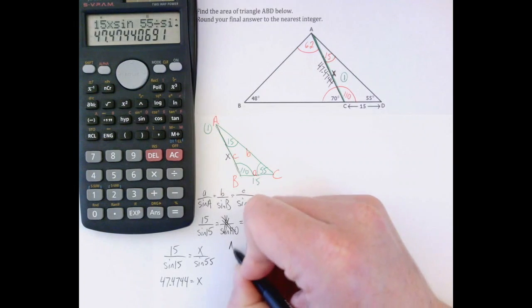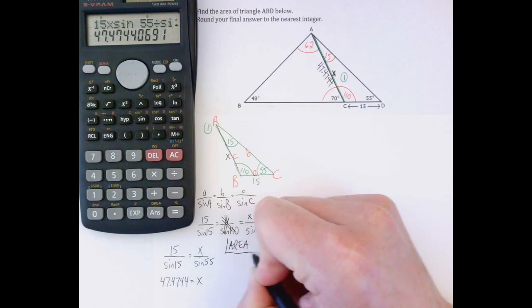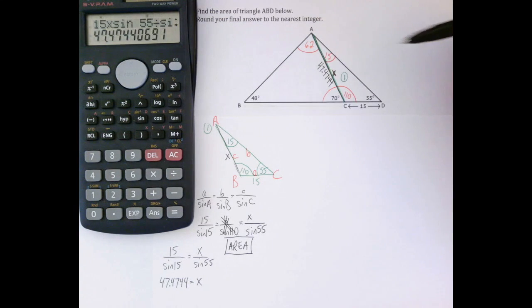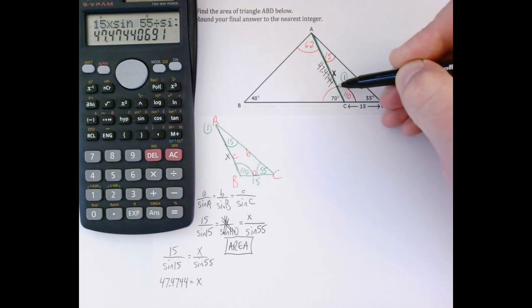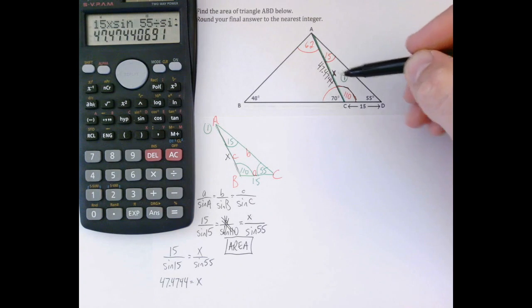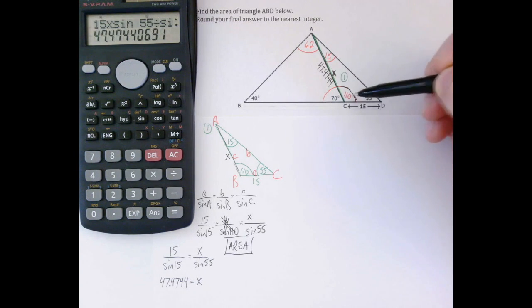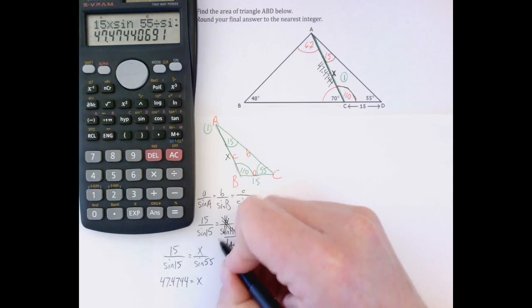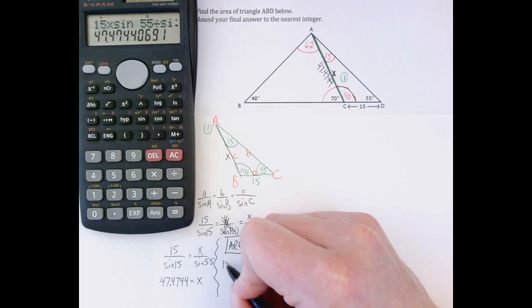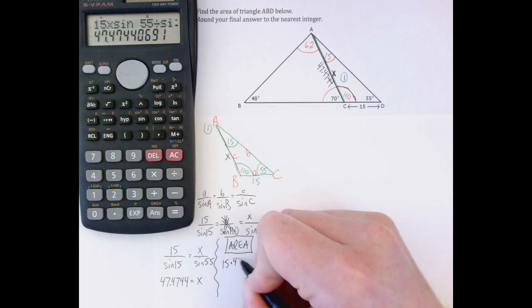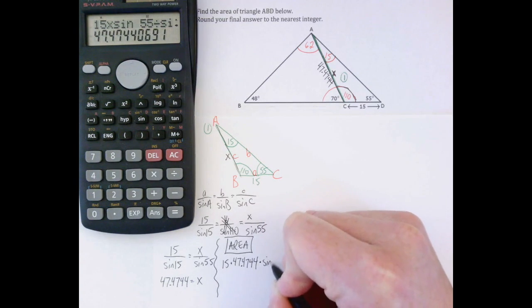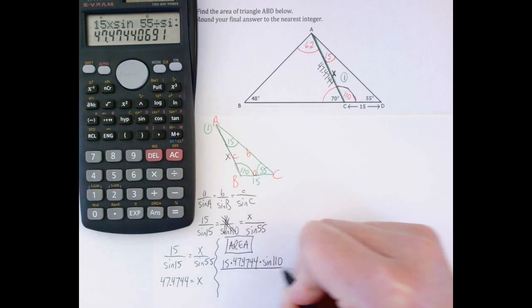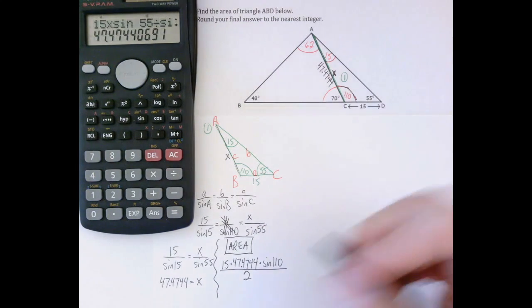So the area of triangle 1 is going to be, now regardless of how I've labeled it, remember the a times b times the sine of c divided by 2 formula requires that I have 2 side lengths and the angle between them so I can find the area. So here I'm going to do this side times the sine of the angle between them. So for area, I'm going to do 15 times 47.4744 times the sine of 110 divided by 2. And that's going to give me area.